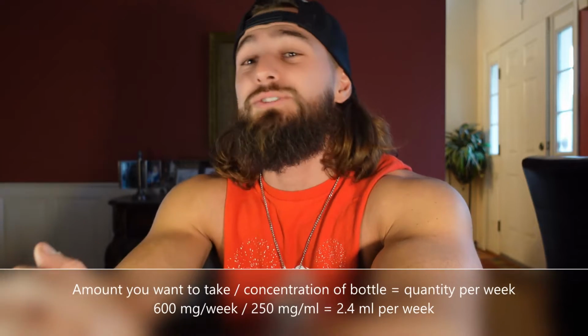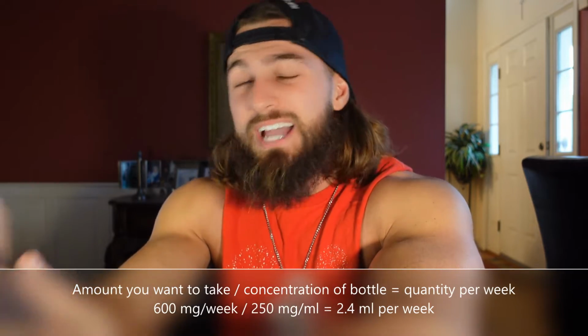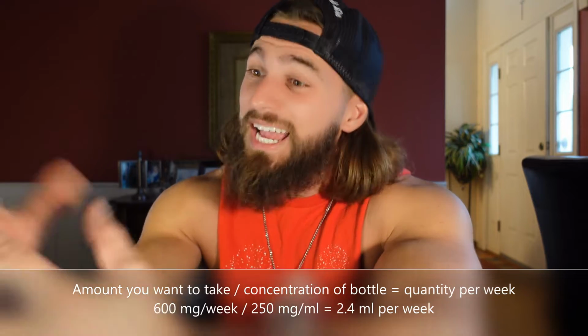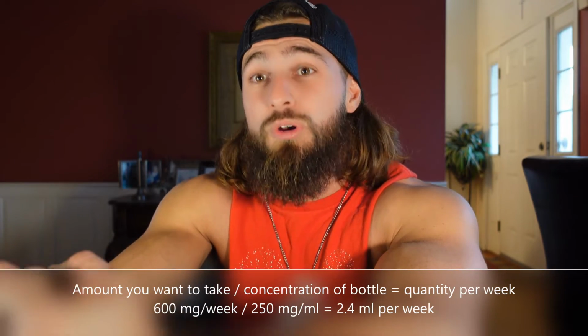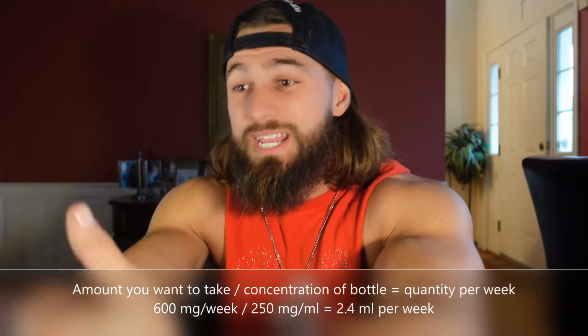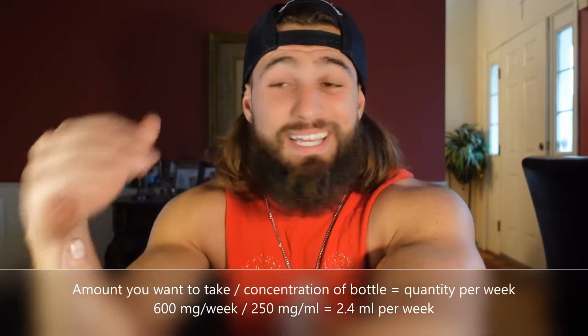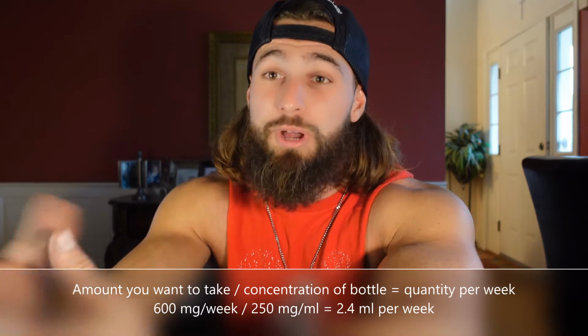So your testosterone's dosed at 250 milligrams per milliliter. You want to take 600 per week. Well, we're going to do the amount you want to do, 600 milligrams per week, divided by the concentration, 250 milligrams per milliliter, and that's going to get you 2.4 milliliters per week. That's how much you're going to take. So if you were to do one shot per week, 2.4 milliliters is what you're looking for.